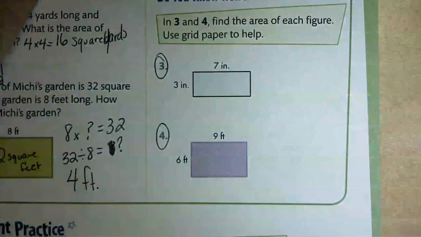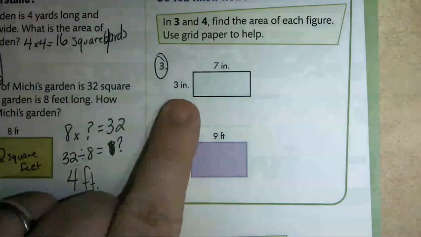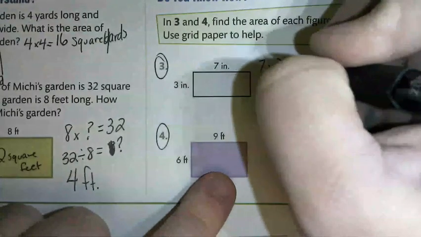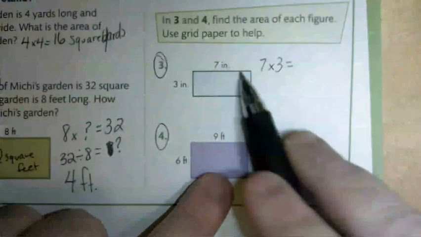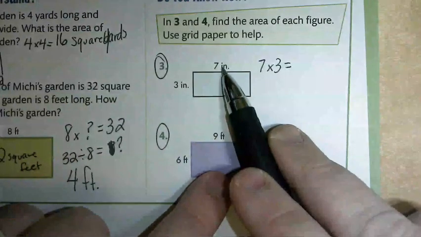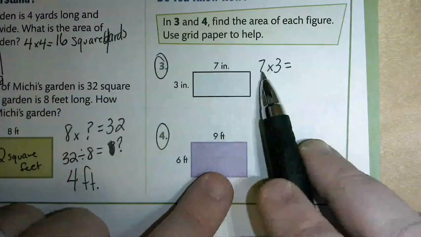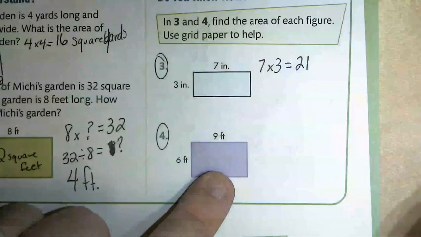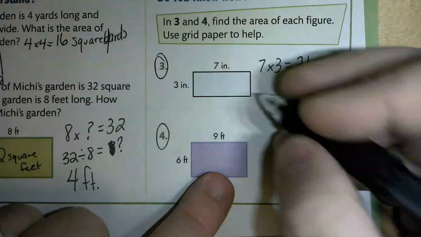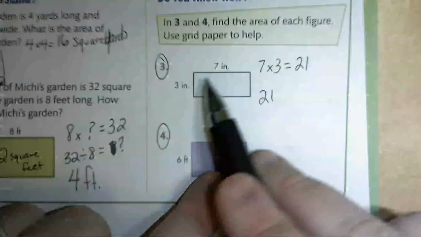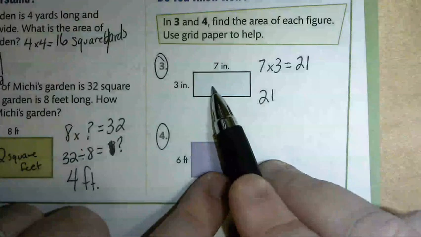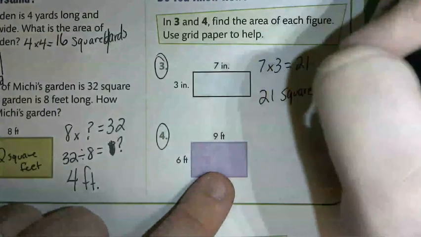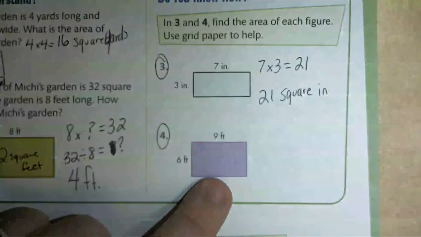I hope you paused your video. I see that I've got 3 and 7, so that means I'm going to do 7 times 3, or 3 times 7, right? And that's going to give me how many square inches I have. So 7, 14, this is going to be 21. 7 times 3 is 21. And so my answer would be 21, but what is my label? Well, I'm talking about the inside, so I need square inches. And I'm just going to put IN for inch.